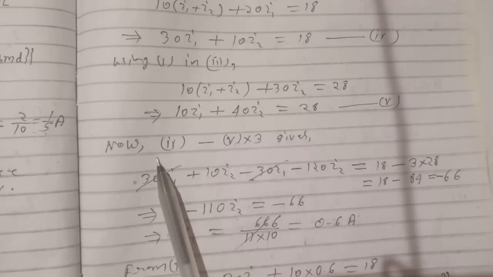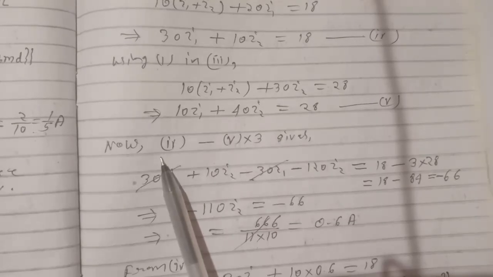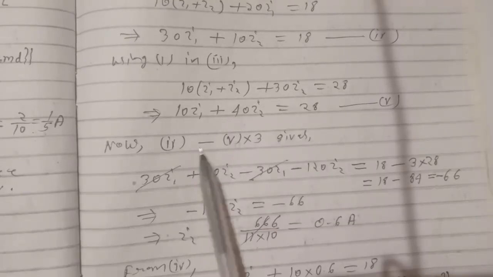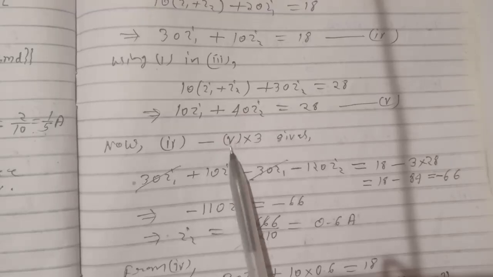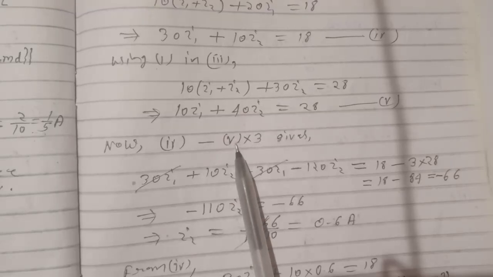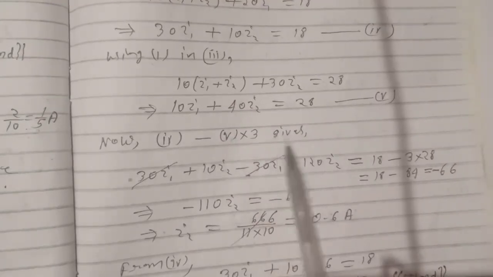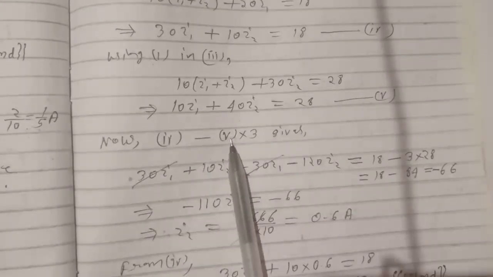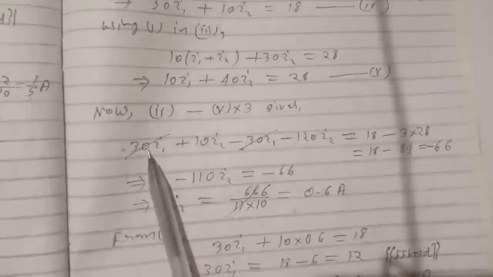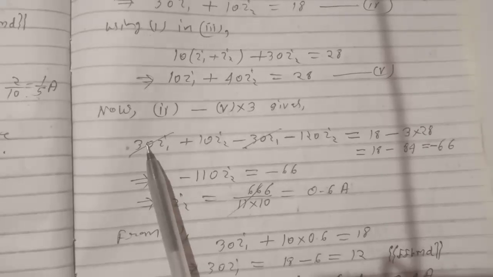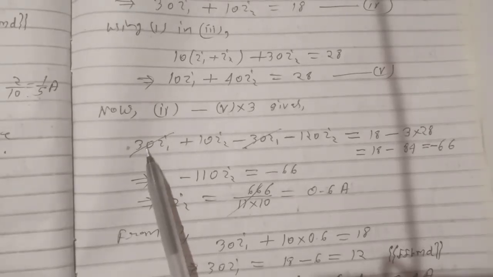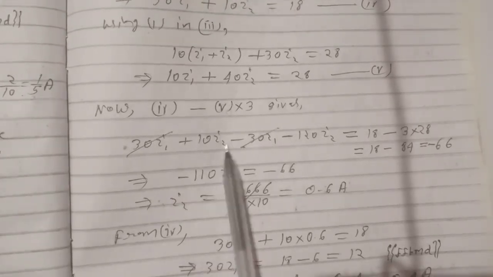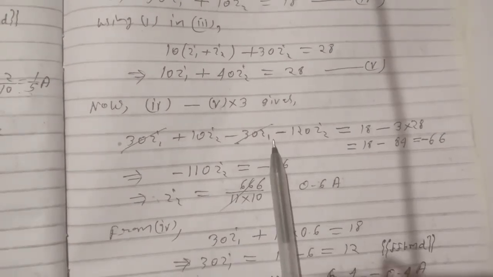Now from equation 4, we subtract equation 5 multiplied by 3, which gives 30I1 plus 10I2 minus 30I1.